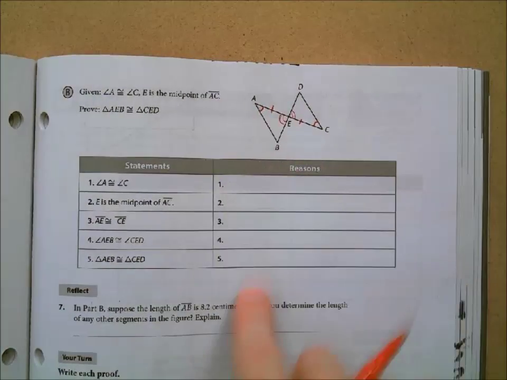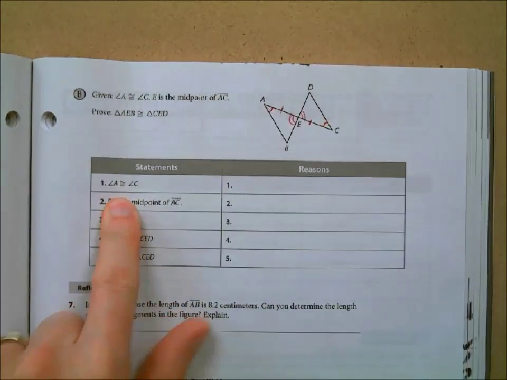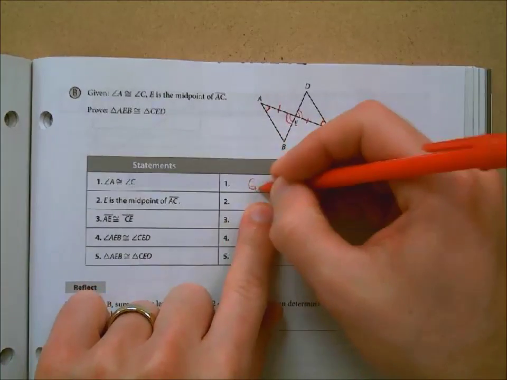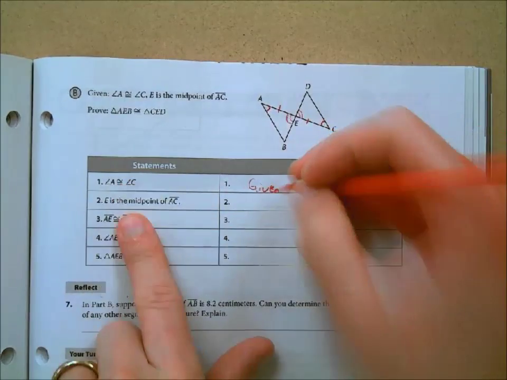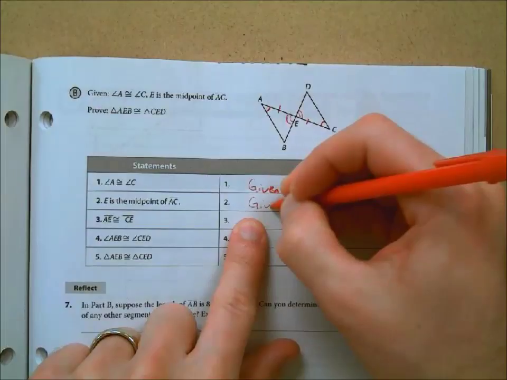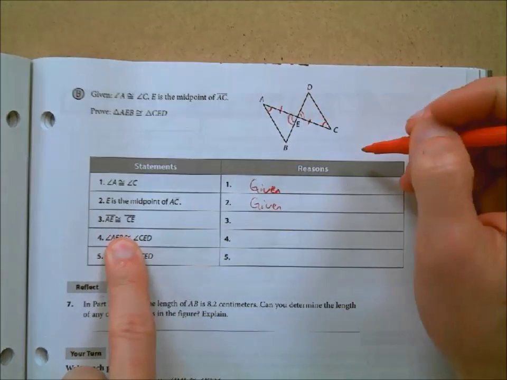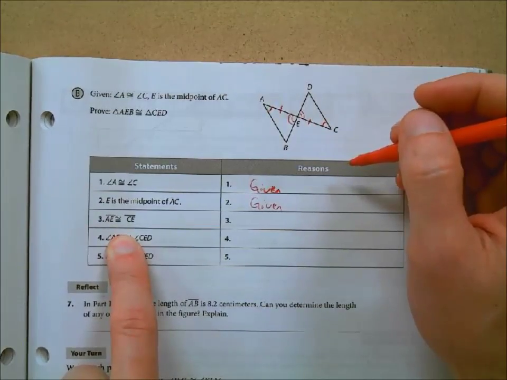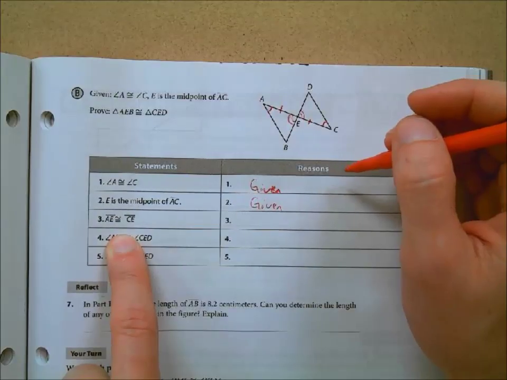Okay. So now we've got all of our things listed. Now we can go through our statements and reasons. So angle A is congruent to angle C. How do we know that? It was given. Okay. E is the midpoint of segment AC. How do we know that? Given. AE was congruent to EC. Okay, Jake, how did you know that was the case? What piece of information did you use?